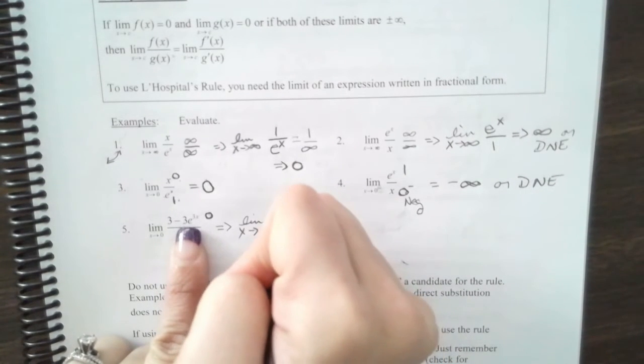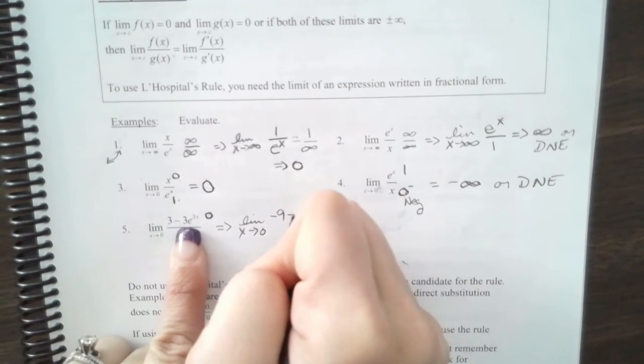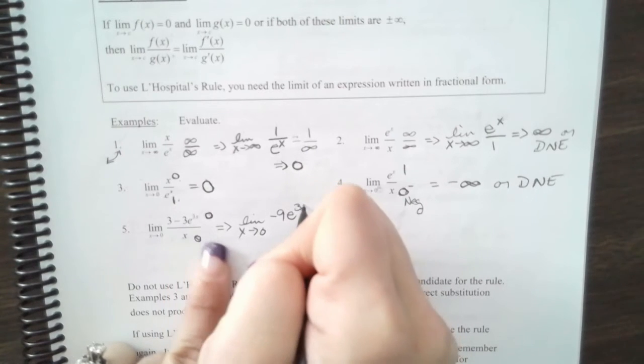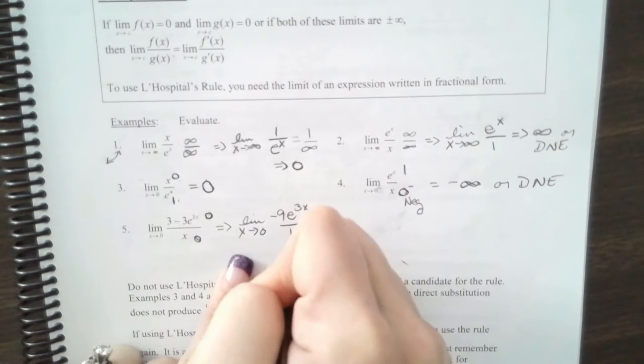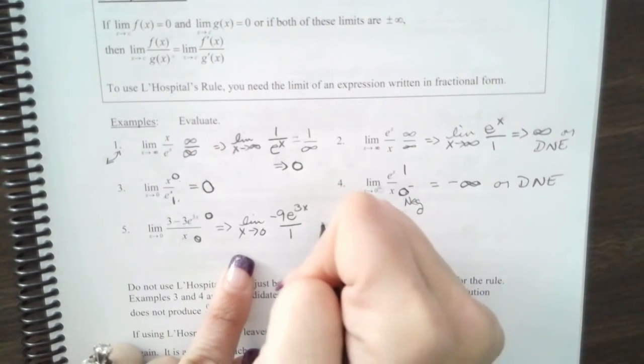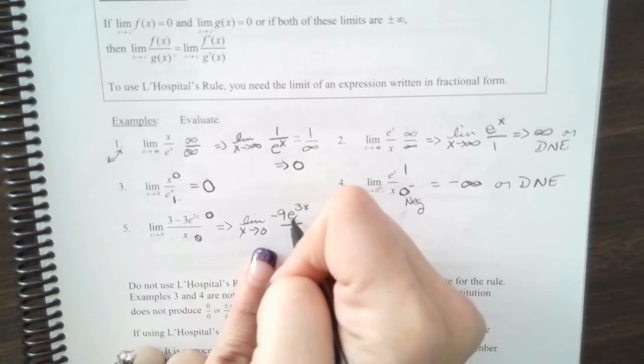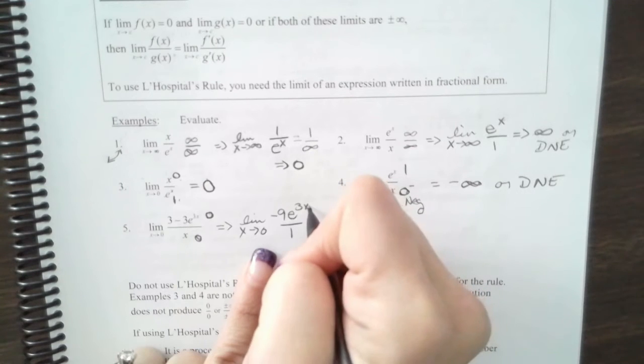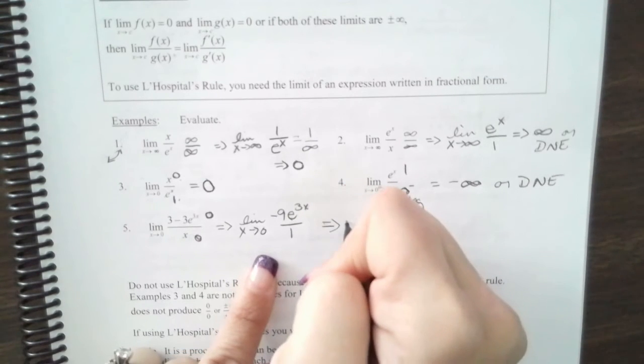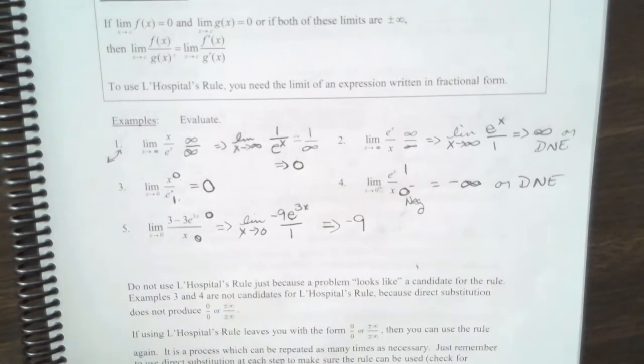So we get negative 9e to the 3x all over 1. We plug in 0. Well, that's 3e to the 0, which is 1. 1 times negative 9 is negative 9.